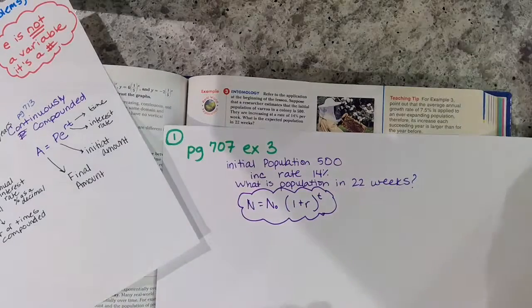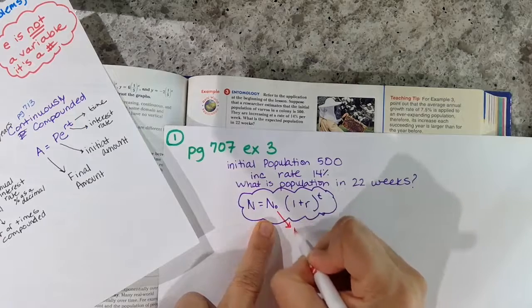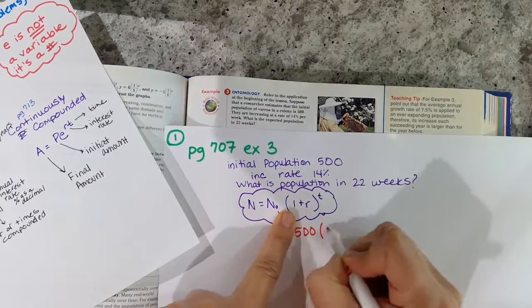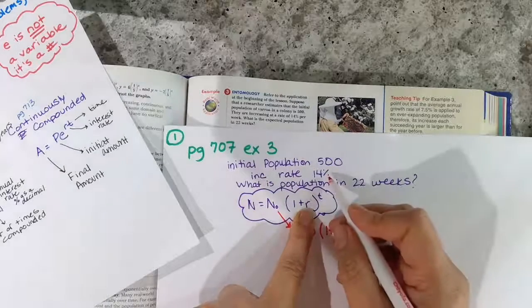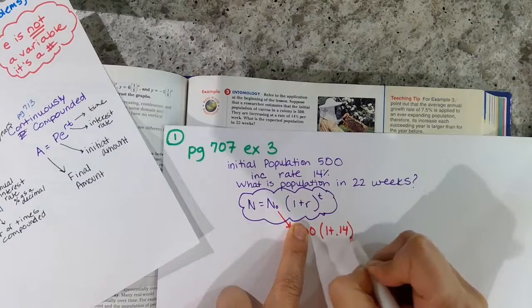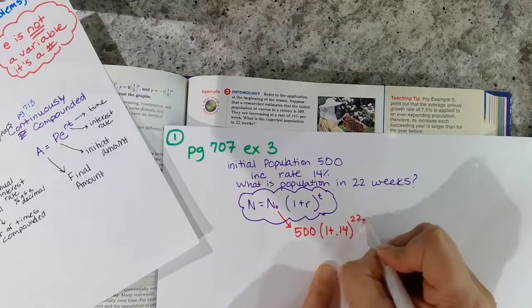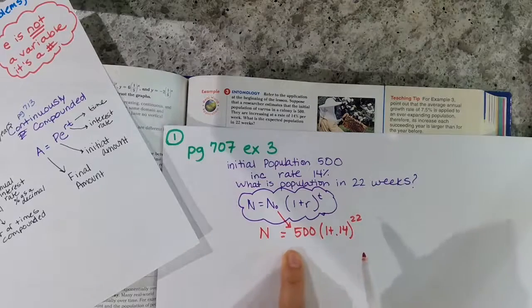So from here, what do I know? Okay, I know my initial population is 500. And it's 1 plus my interest, or it's increasing at a rate of 14%. 14% as a decimal is 0.14. And I want to know the amount in 22 weeks. Make sure that you actually know how to plug this into your calculator.